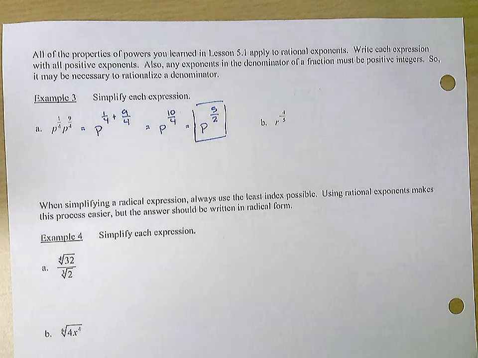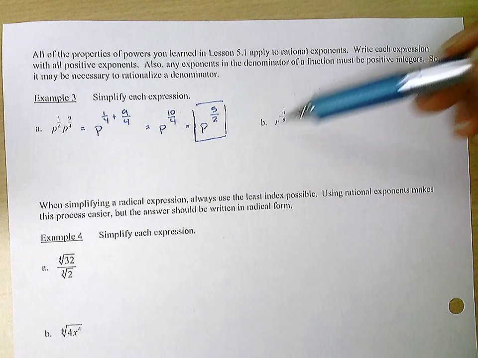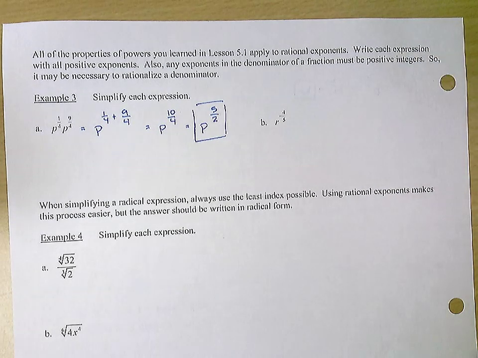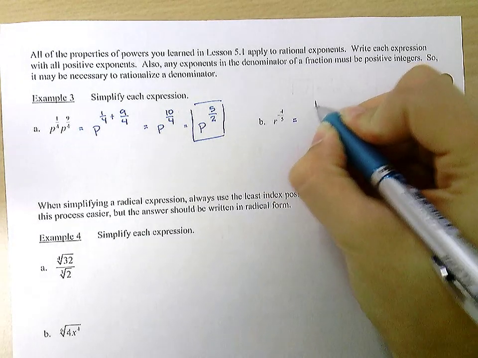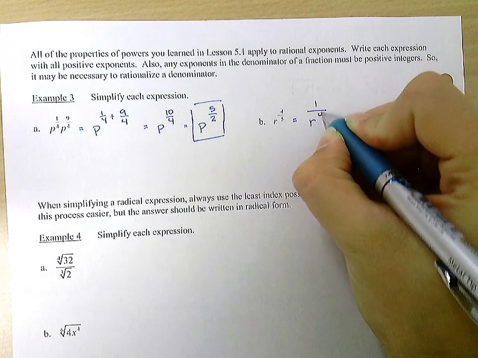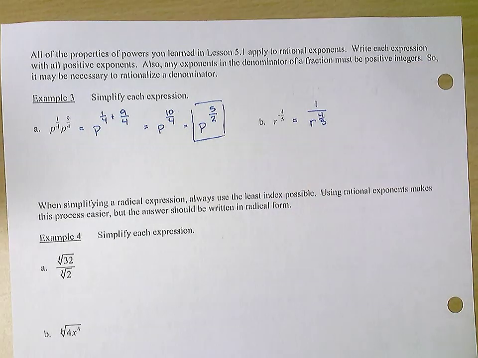Okay, so that's simplified for letter A. Letter B then, I have r to the negative 4/5 power. Again, I don't want a negative as part of my exponent. That negative actually reciprocates it, so it flips it to the denominator. So I actually end up with 1 over r to the 4/5 power.